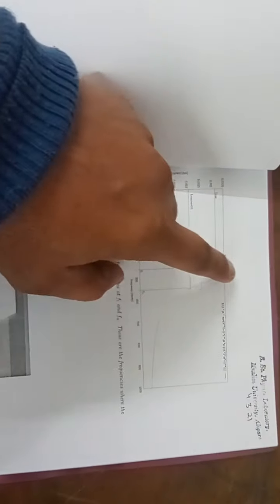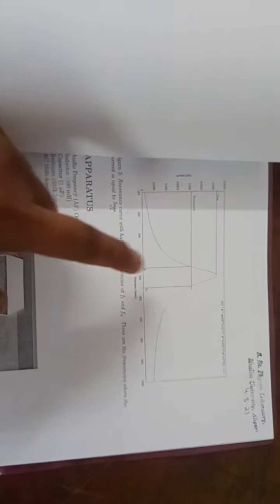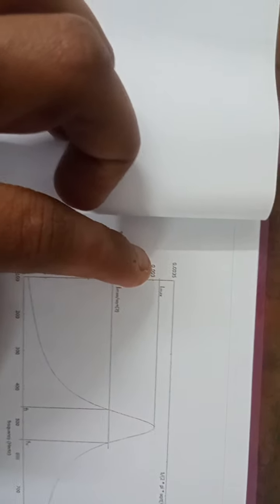After we have completed this table, we need to plot these 3 different curves on the same graph paper, I versus frequency. Here is an example of how that curve looks. It will come like this. Obviously this is your frequency, and at resonance you get the peak. If you drop a line, that will give you the value of FR, and the corresponding current would be I max.